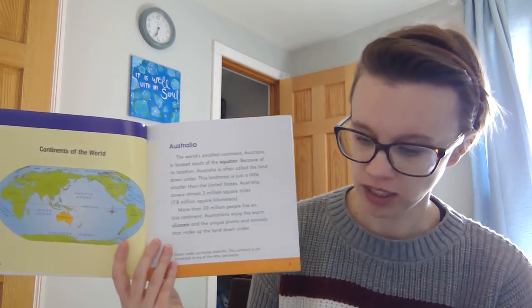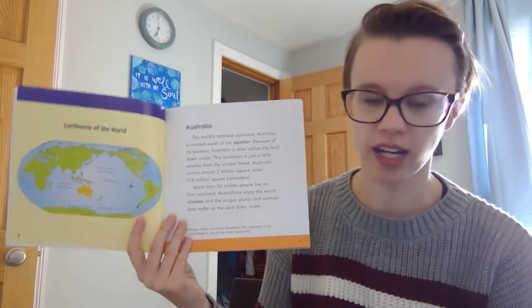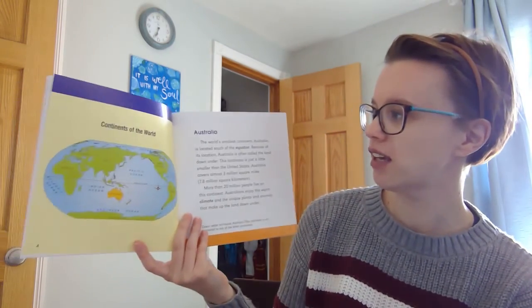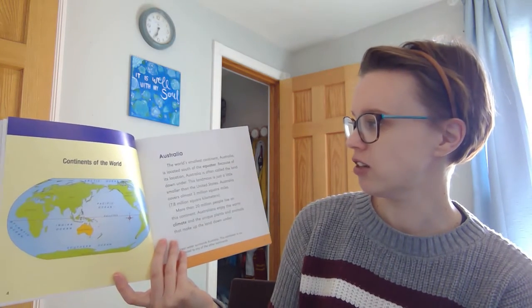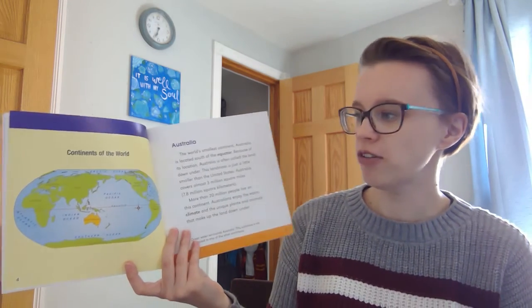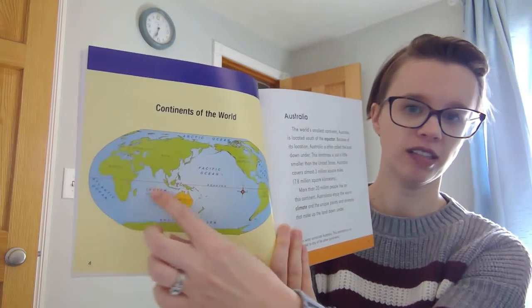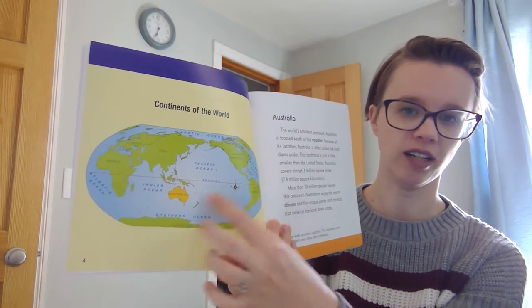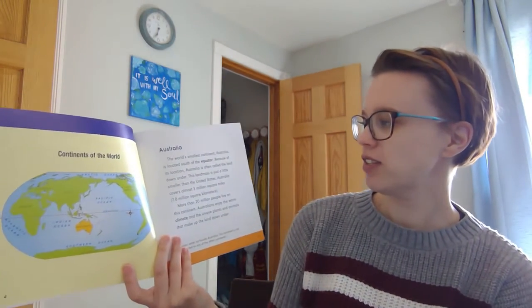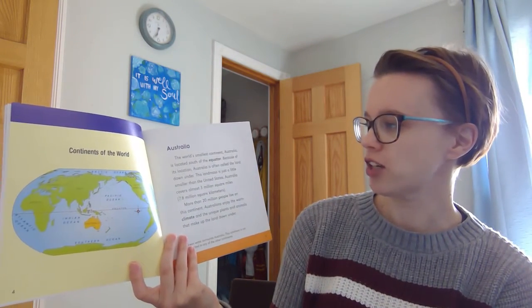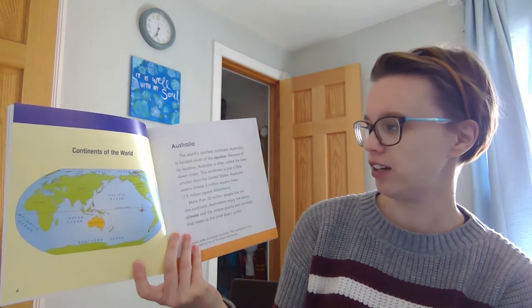All right, like I said, I'm going to read you sections. So first I'm going to read a small section from page 5 through 9. So it says, Australia. The world's smallest continent, Australia, is located south of the equator. So remember, this line right here is our equator, and they are just south of it. Because of its location, Australia is often called the land down under.